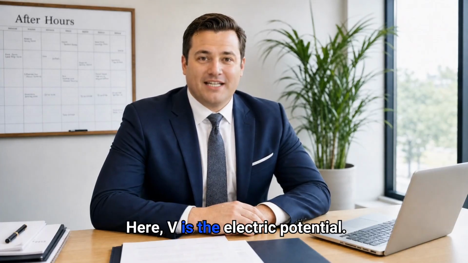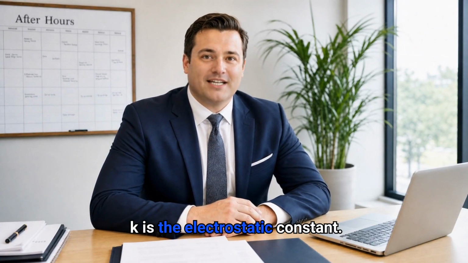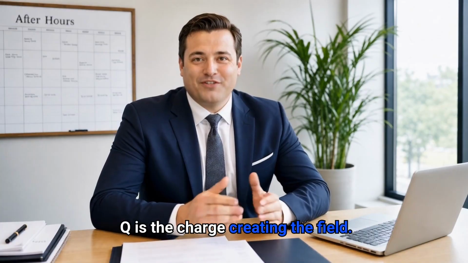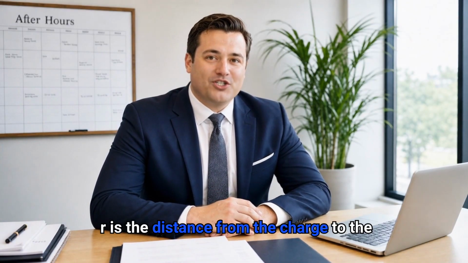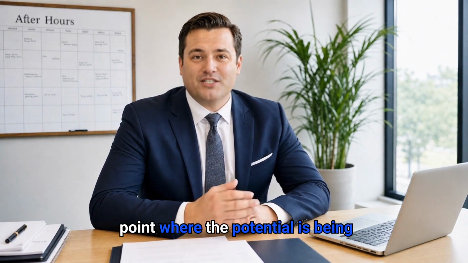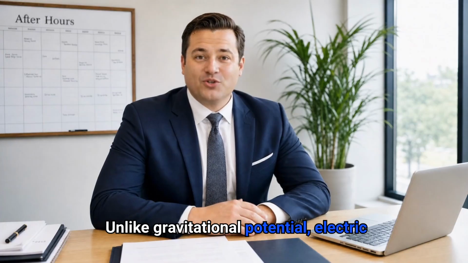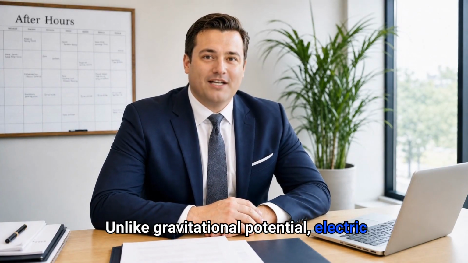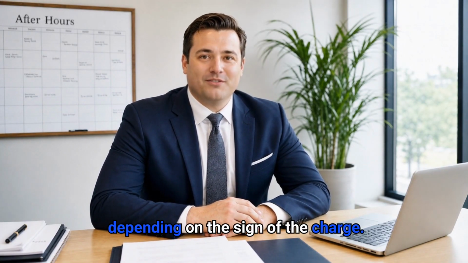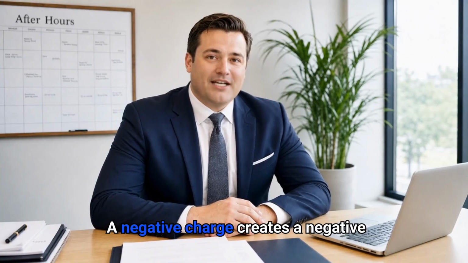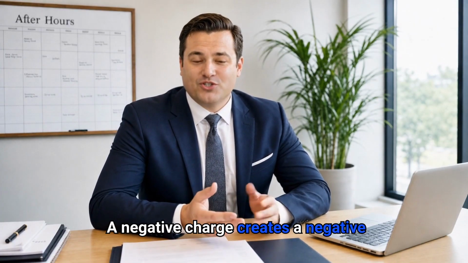Here, V is the electric potential, K is the electrostatic constant. Q is the charge creating the field. R is the distance from the charge to the point where the potential is being measured. Unlike gravitational potential, electric potential can be positive or negative depending on the sign of the charge. A positive charge creates a positive potential. A negative charge creates a negative potential.